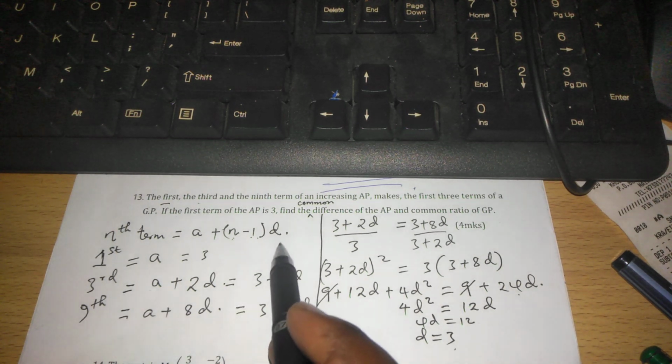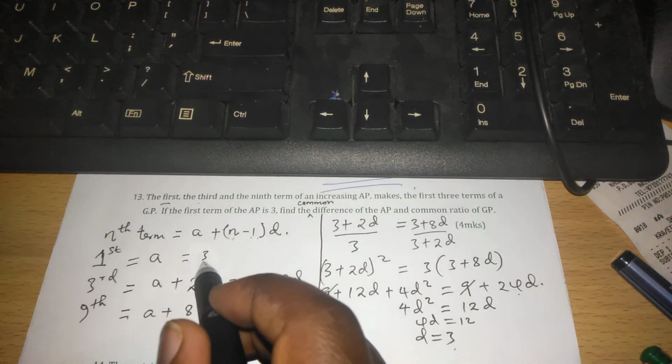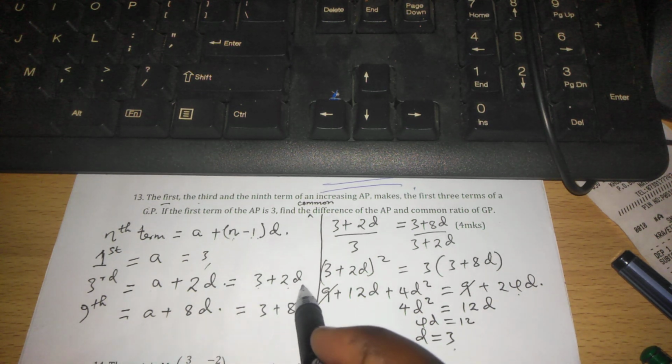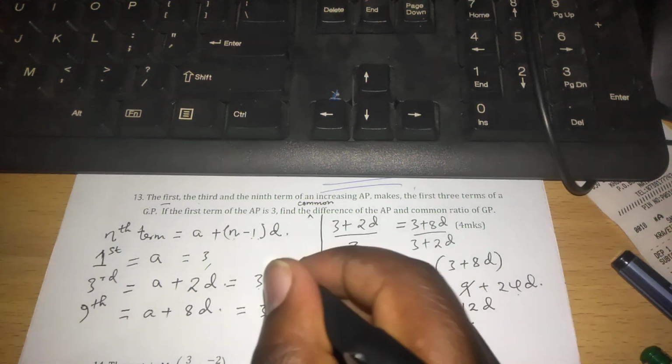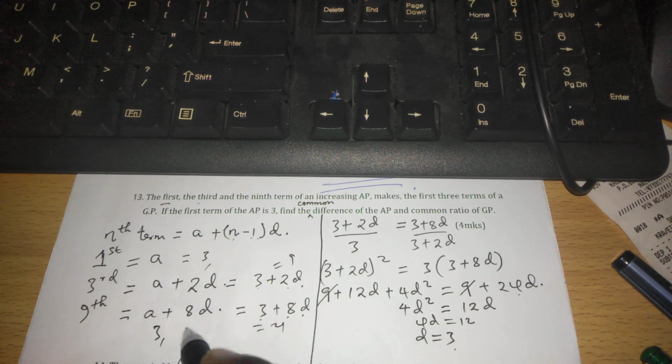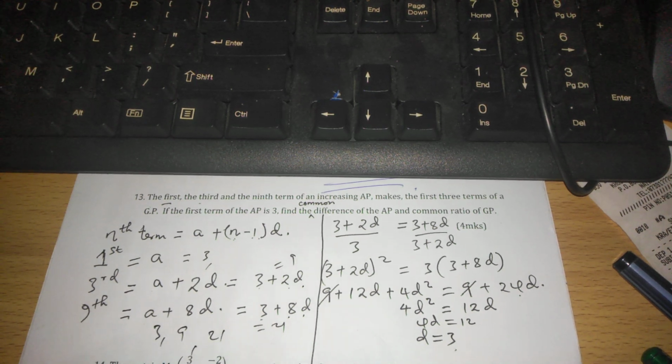Now we can replace it on this side, such that we know the first term is 3, the second term is going to be 3 plus 2 times 3, because we know the value of d, and this term is going to be 9, and this one is going to be 3 plus 8 times 3, which is 24, getting 27. So the terms are 3, 9, and 21.